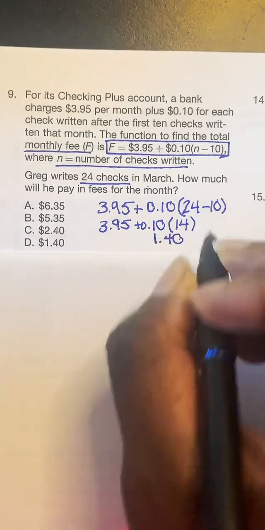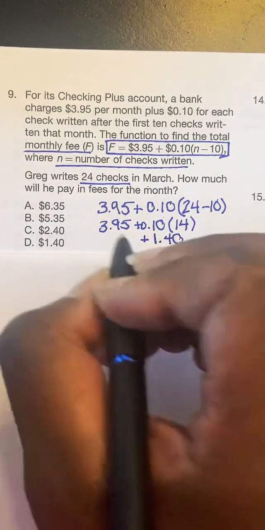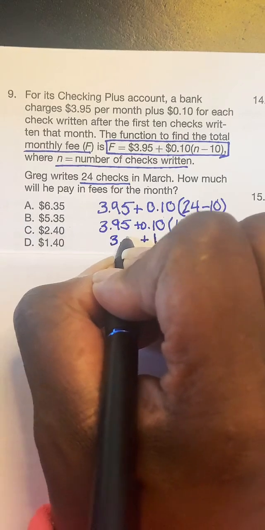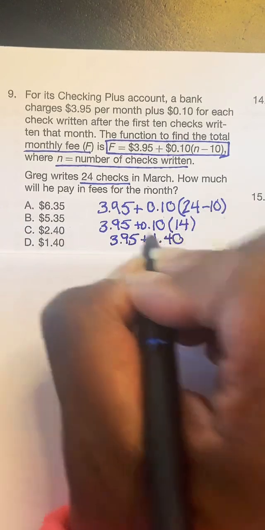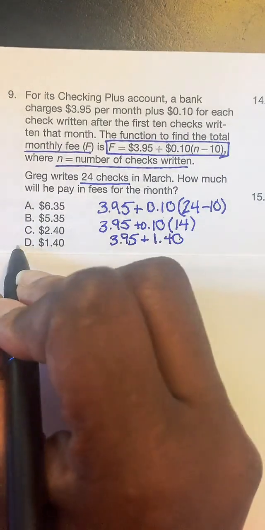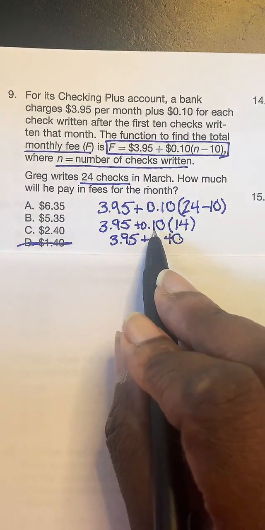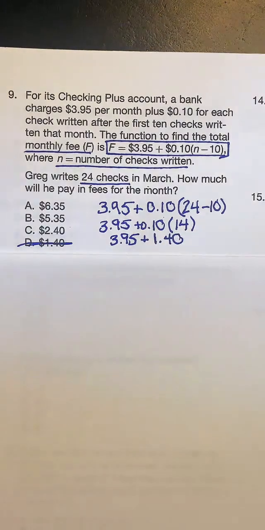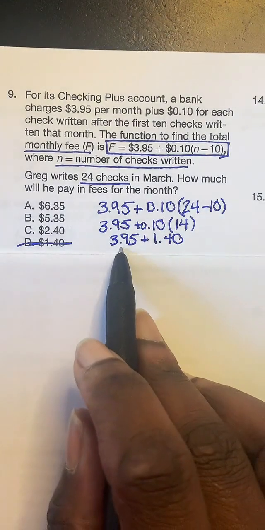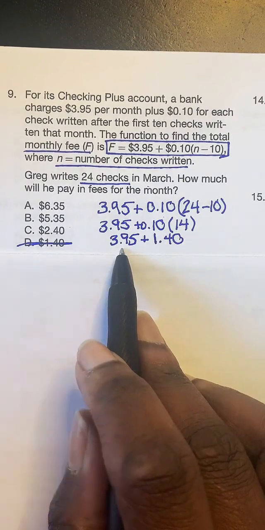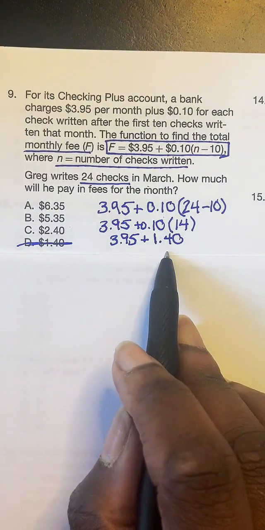That's why they were saying option D, but we still have that $3.95 that we have to account for. So it's not going to be D, the $1.40, because that's what you got when you multiplied the 10 cents by the 14. Now we have to add the $3.95 and the $1.40.